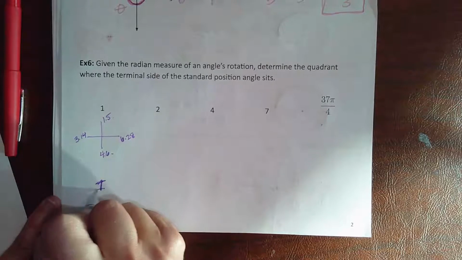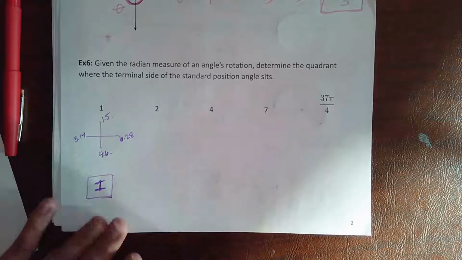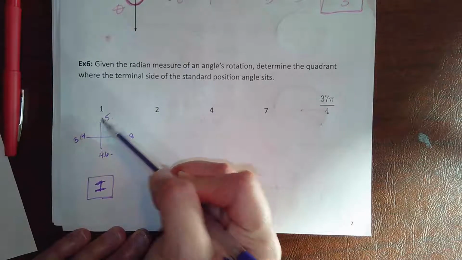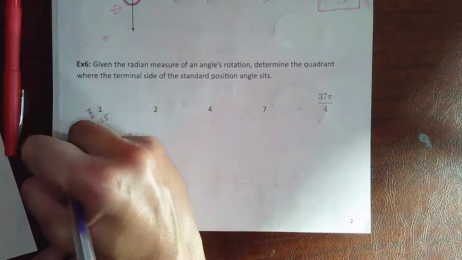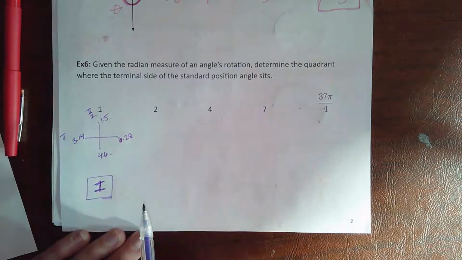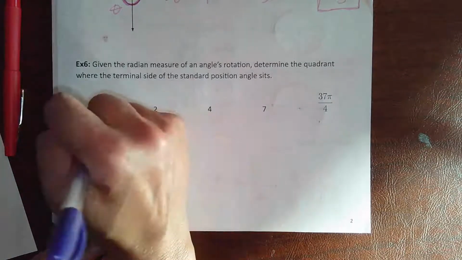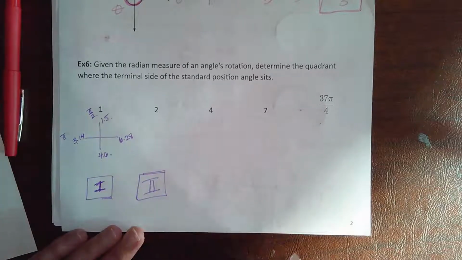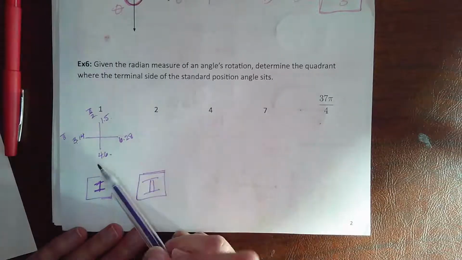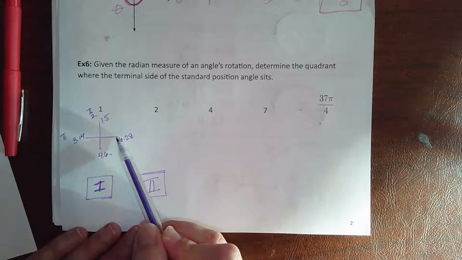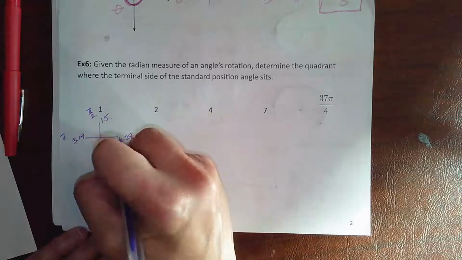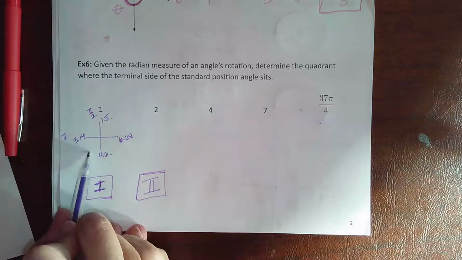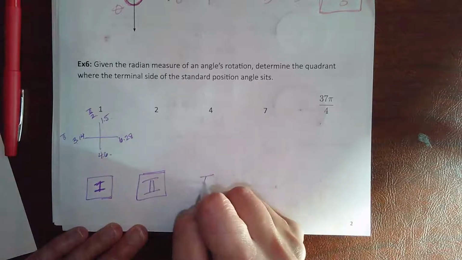I should use Roman numerals here. So we talked about that one above. 2 radians would be more than 1/2 pi. Remember, this is 1/2 pi, and this is pi, but less than a full pi. So that would land me in quadrant 2. 4 radians. So again, we look at 6.28 is all the way around. This is 3.14 radians. 4 radians would land me anywhere in quadrant 3.